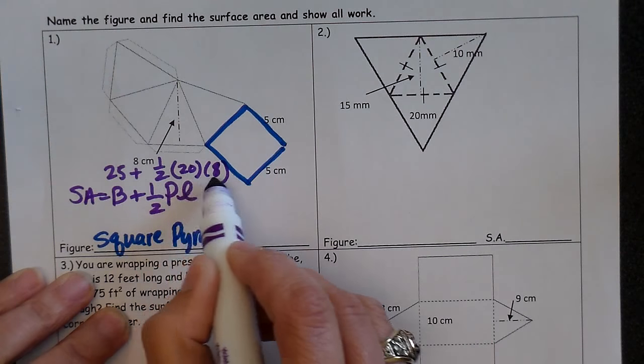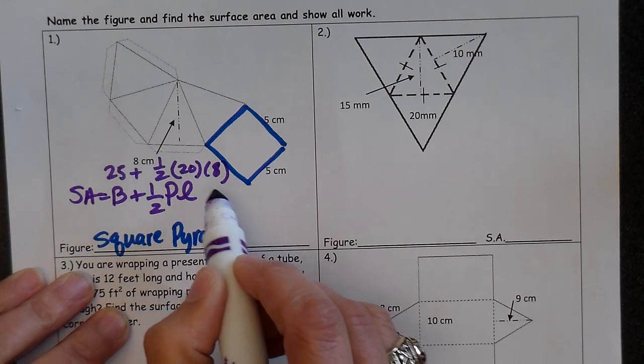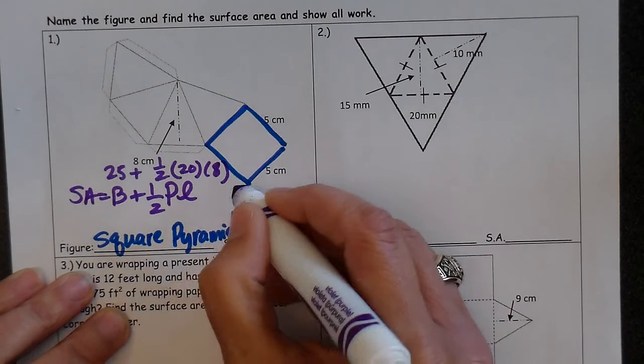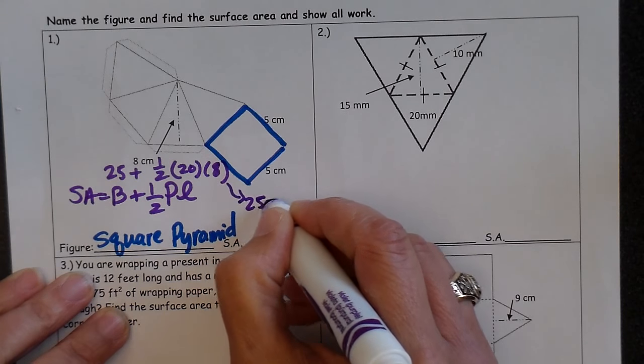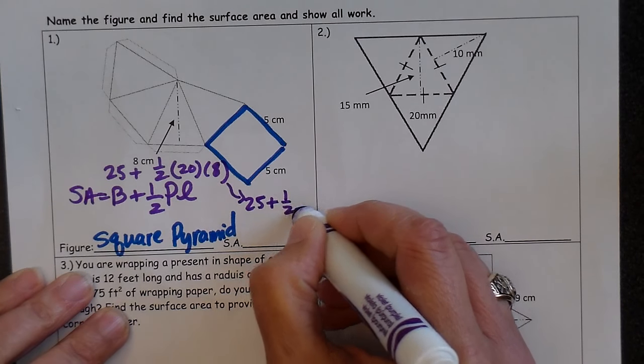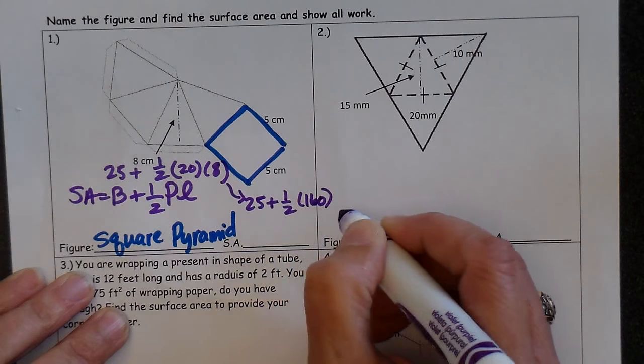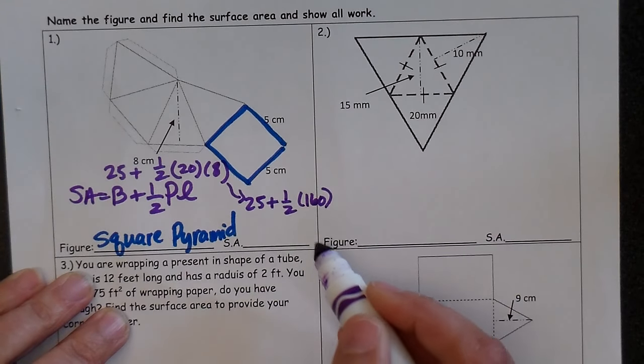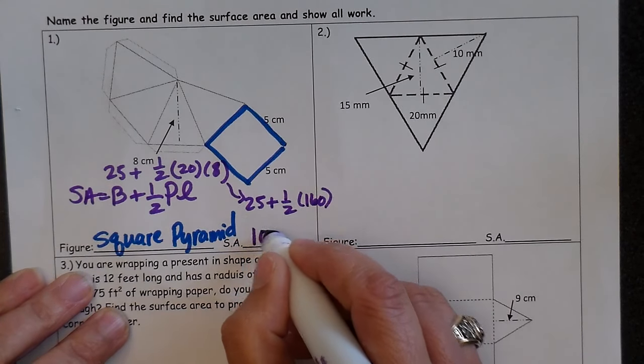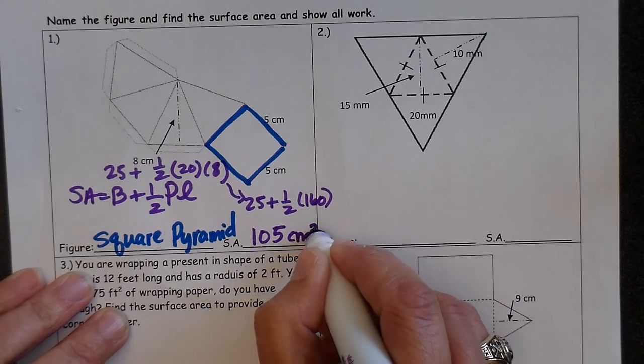So I do 25 plus 1/2 of whatever 20 times 8 is. 20 times 8 is 160. So I have 25 plus 1/2 of 160. 1/2 of 160 is 80. 80 plus 25 is 105, and that's 105 centimeters squared.